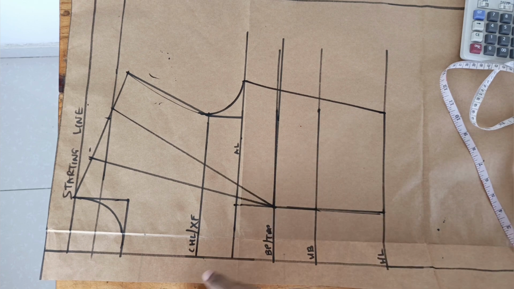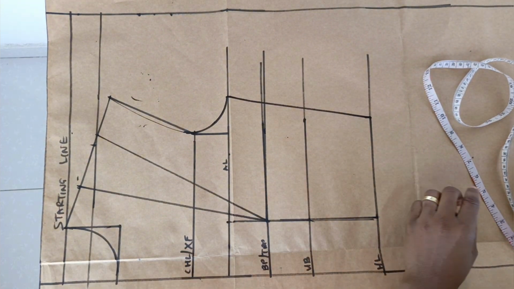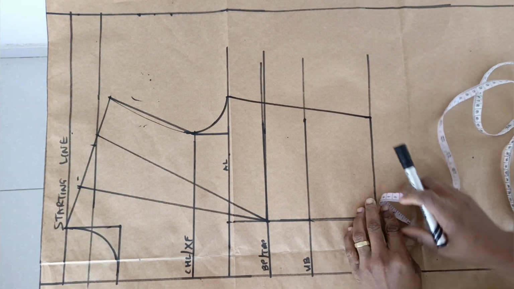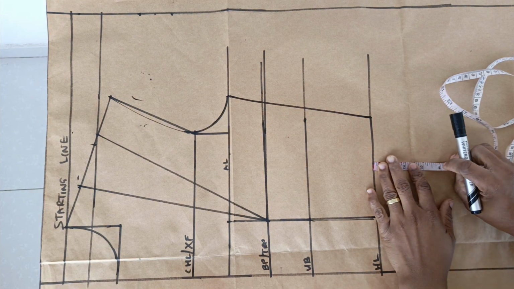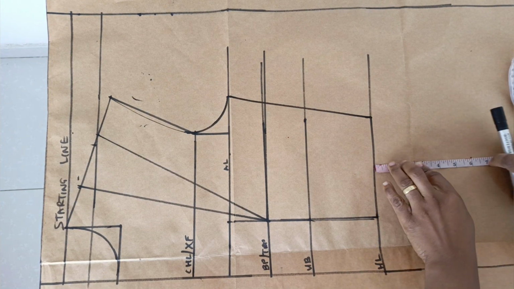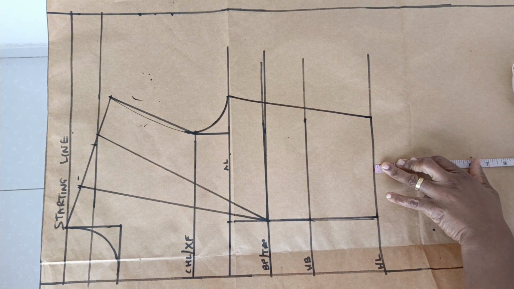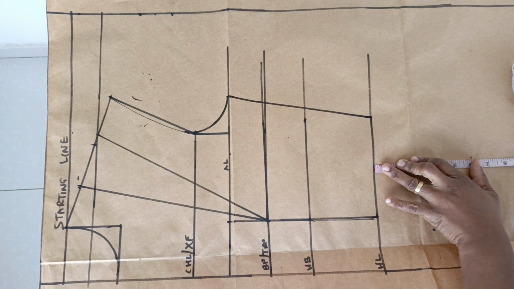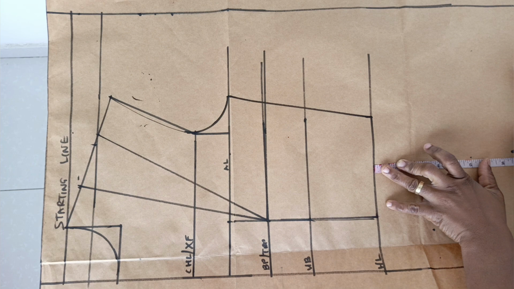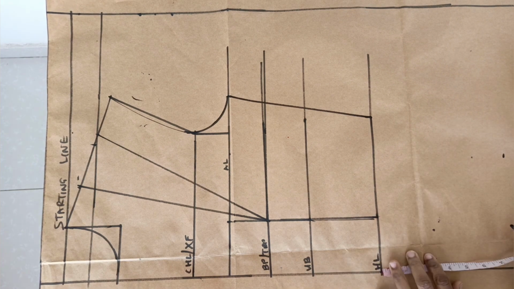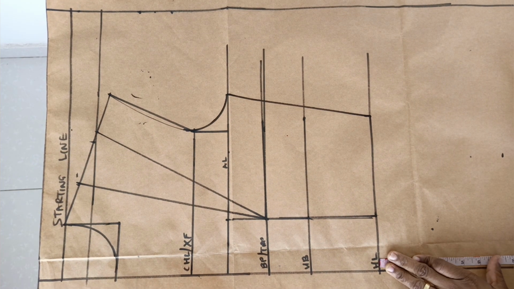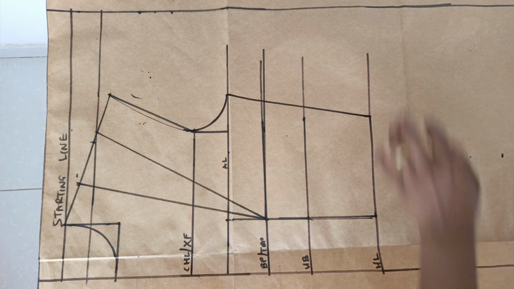I'm going to take this down to the waist area. I'm going to extend this by 8 inches to get my hip line, I mean my hip area, so I will now know the actual length I'm going to be working with.